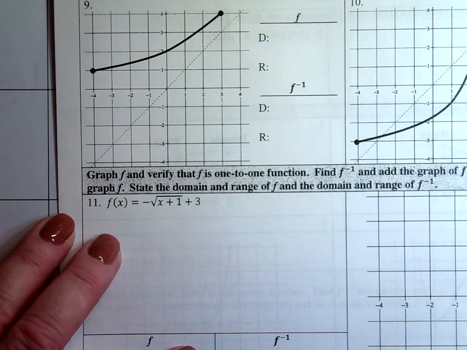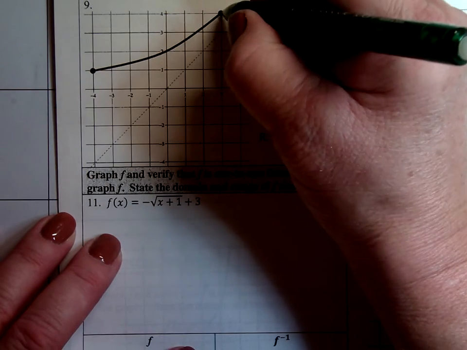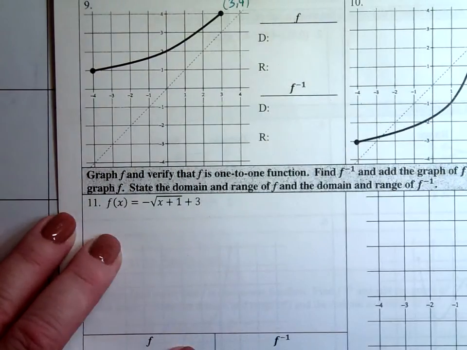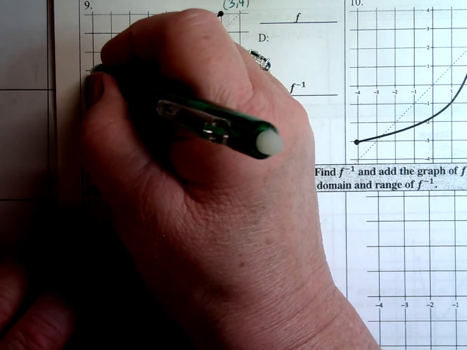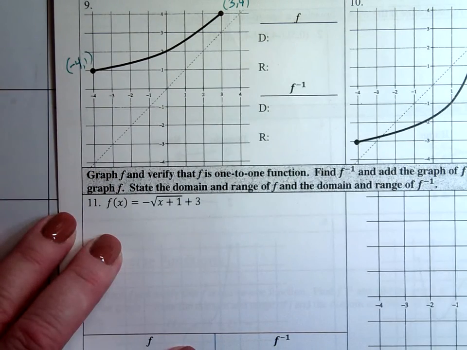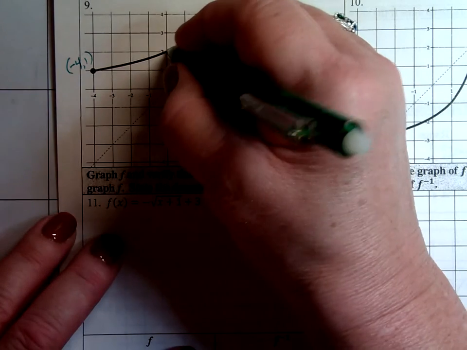See this coordinate here? This coordinate is (3, 4). That's a nice coordinate. This coordinate over here is a nice coordinate. It's (-4, 1). And then I'm going to pick one more nice coordinate, maybe right here in the middle at (0, 2).